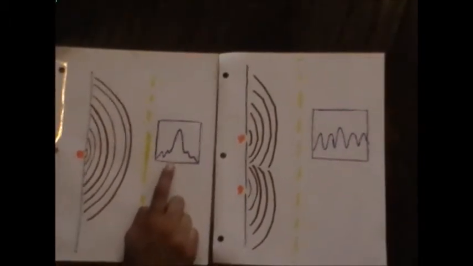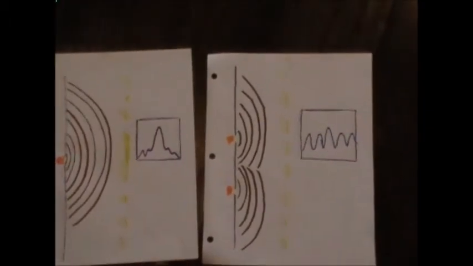Little, what do you call it? Cut. That's okay.